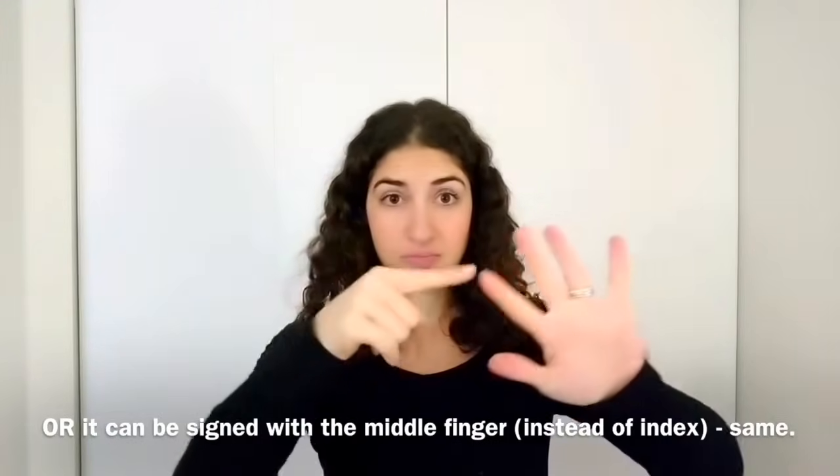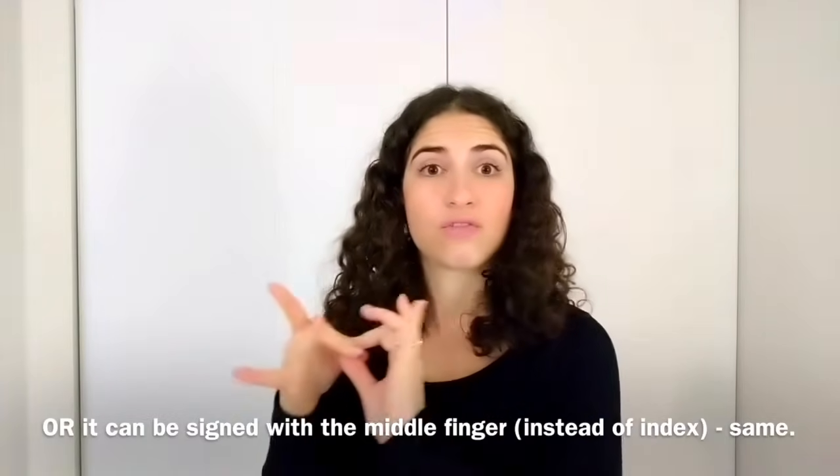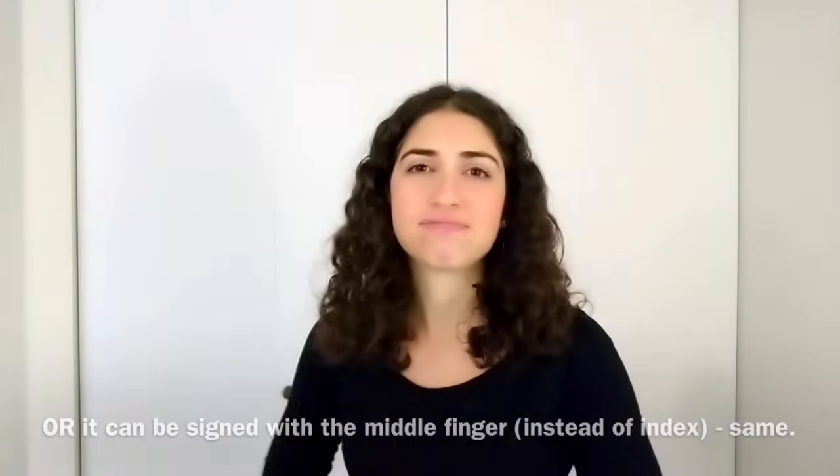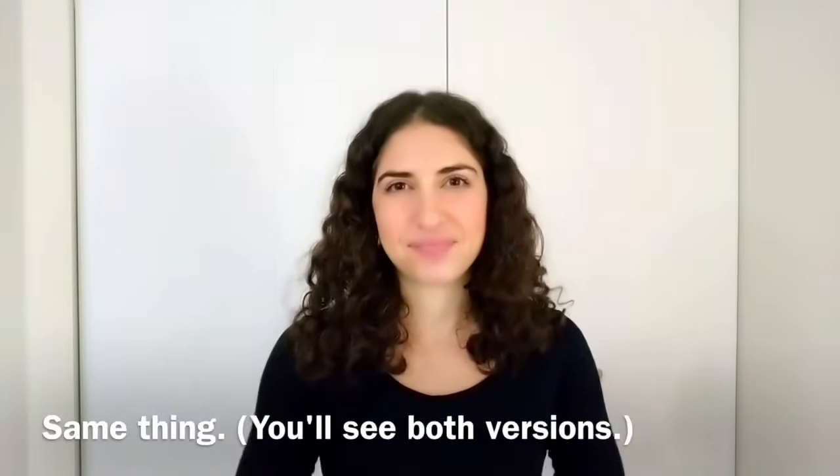And that's the sign for relationship. Or you can use this finger instead, either the index or the middle. You may see it both ways, same thing. Again, relationship or relationship. Same thing.